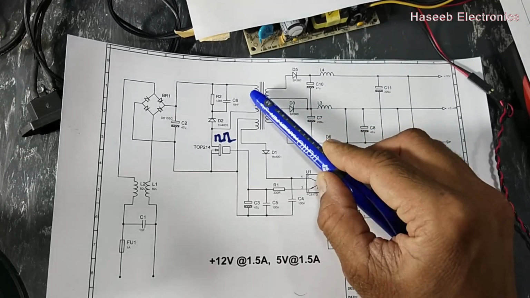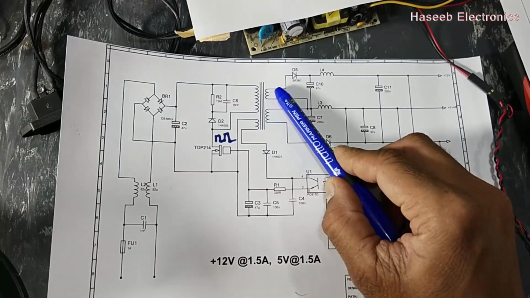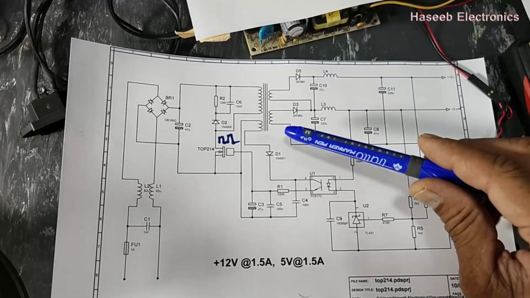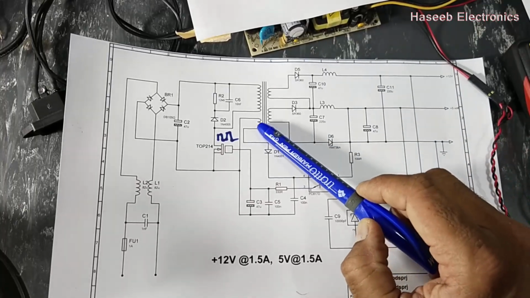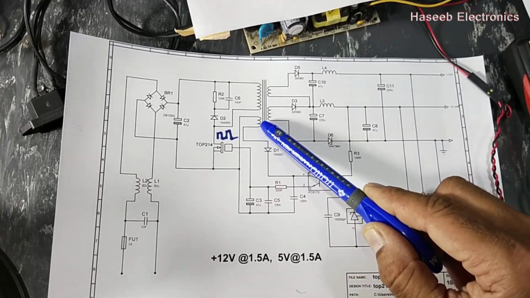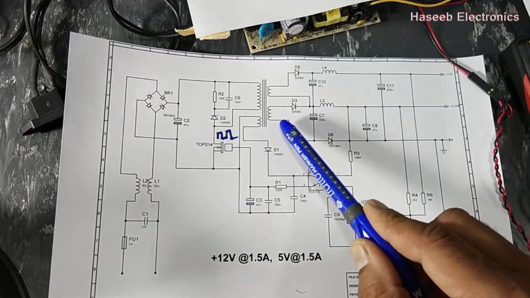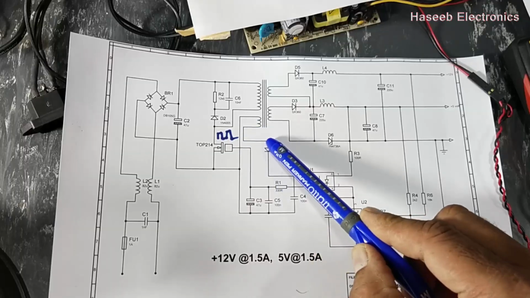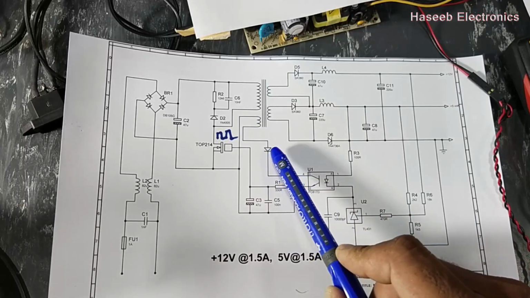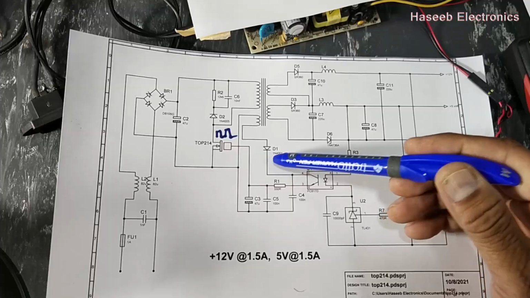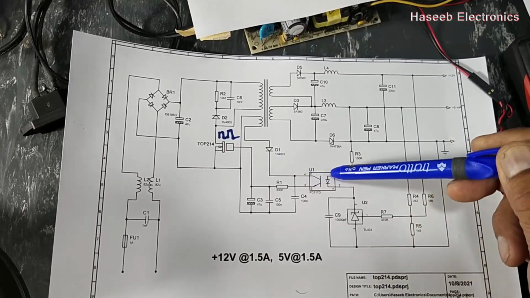The magnetic field will build up and generate voltage in the secondary, and meanwhile it will also generate voltage in the auxiliary winding, the VCC winding. One end is grounded with the primary ground. The second end of the auxiliary winding provides voltage which is rectified, and this voltage reaches the collector of this optocoupler.